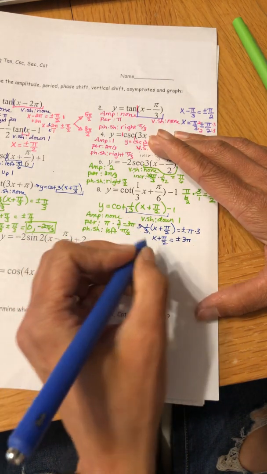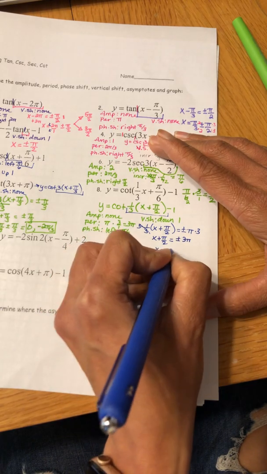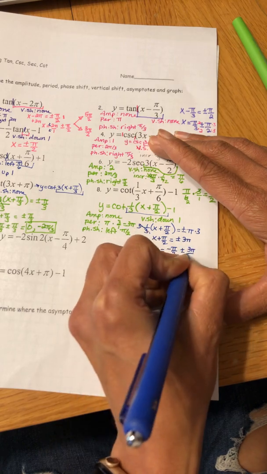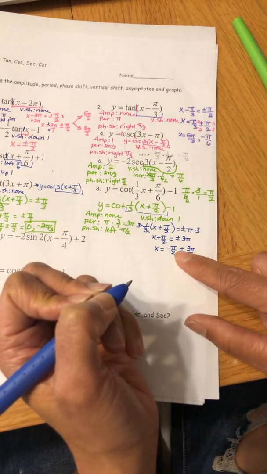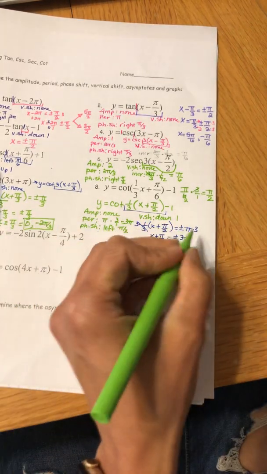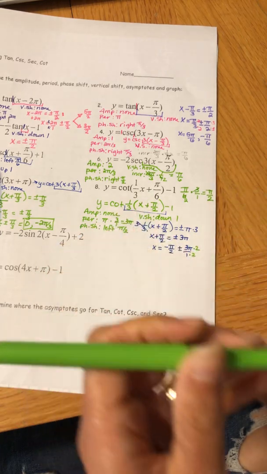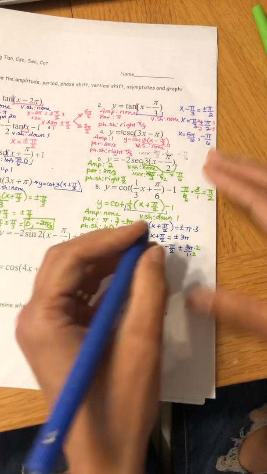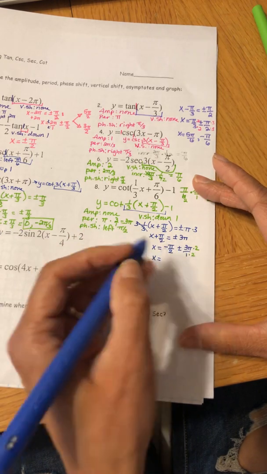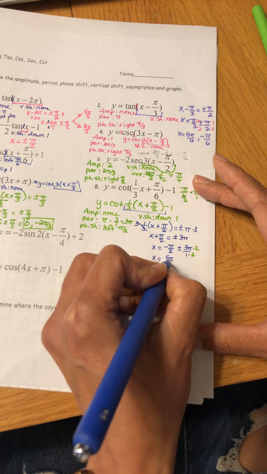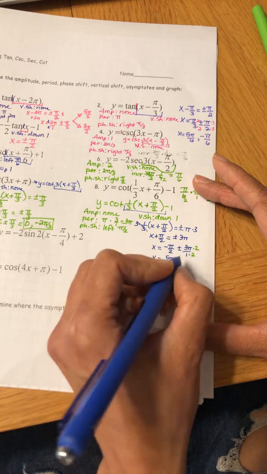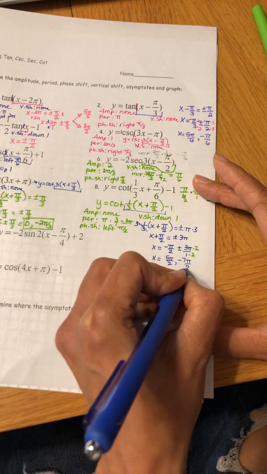Then I need to subtract pi over 2 from both sides. So I'll have x equals negative pi over 2. You put it in front of the plus or minus. We're going to need to get a common denominator so that we can add and subtract these fractions. So I'm going to need to multiply this one top and bottom by 2. So that'll become 6 pi over 2. And let's find our two asymptotes. Negative 1 pi over 2 plus 6 pi over 2 is 5 pi over 2. Negative 1 pi over 2 minus 6 pi over 2 is negative 7 pi over 2.